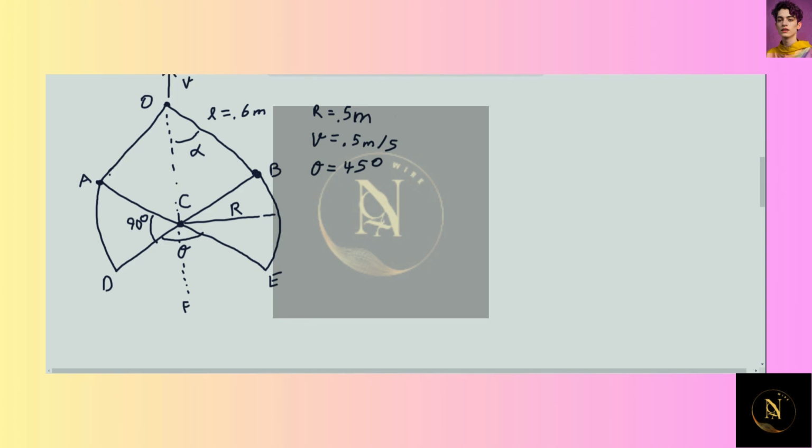Here we have a clamshell bucket that is being pulled upwards, which means it will close. So these points D and E will get closer together and theta will shrink. We want to find omega, the angular velocity here, when theta is 45 degrees and this bucket is closing as it's being pulled upwards at that rate.